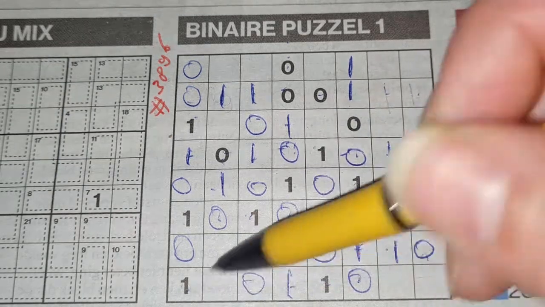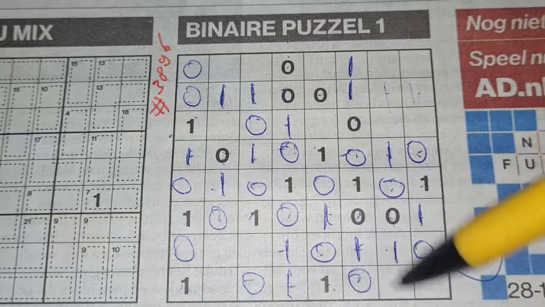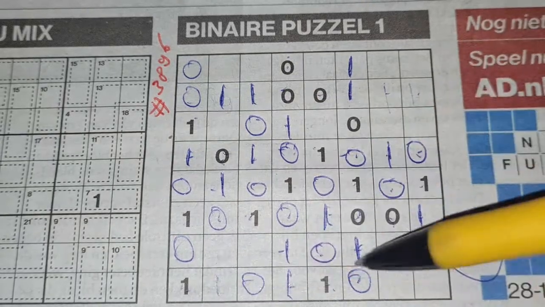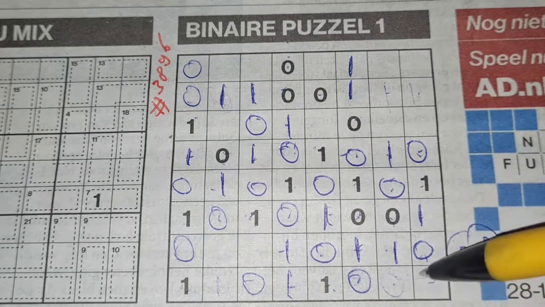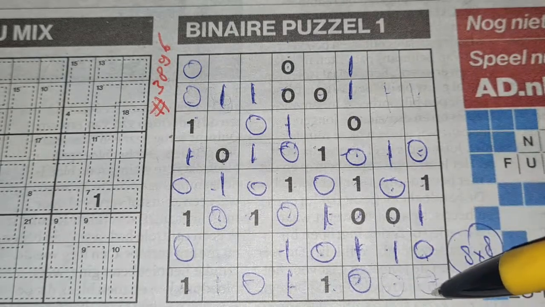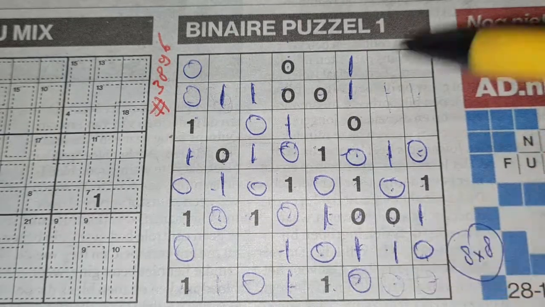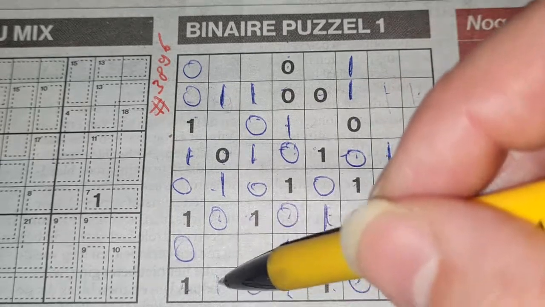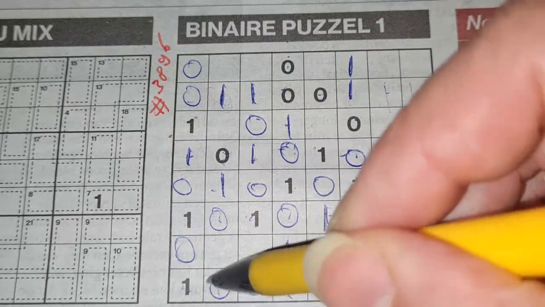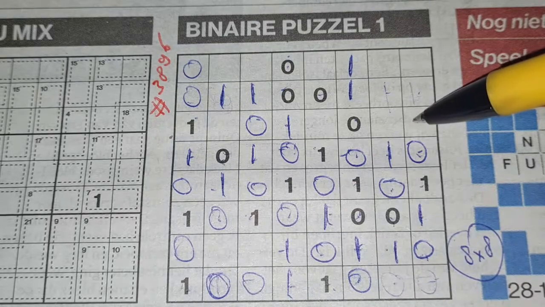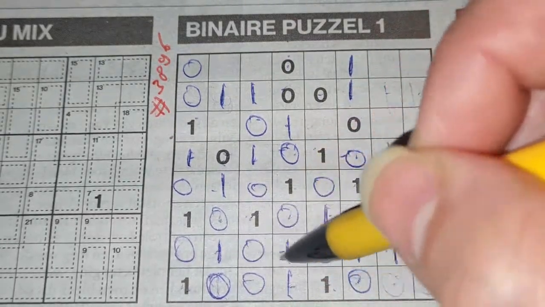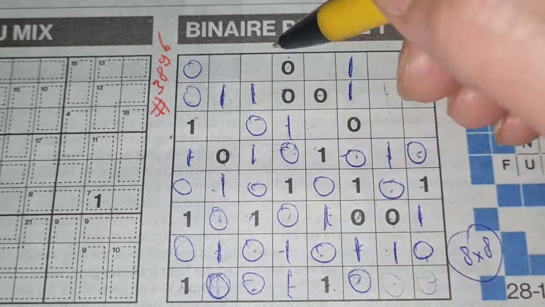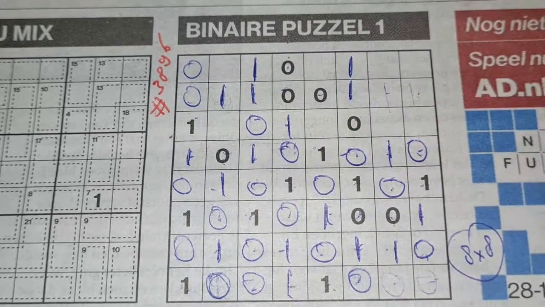Same for the last row. Here we have 3 ones. If I place number 4 here, then these 3 boxes should be no, so we have 3 O's in a row in the last row. Not allowed, one of the rules. So this cannot be a 1. This should be an O. Okay. Between 2 O's comes a 1. Between 2 ones comes an O. 4 O's we have here, so the rest are 1s.